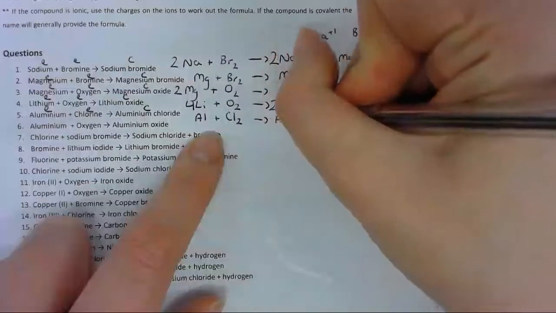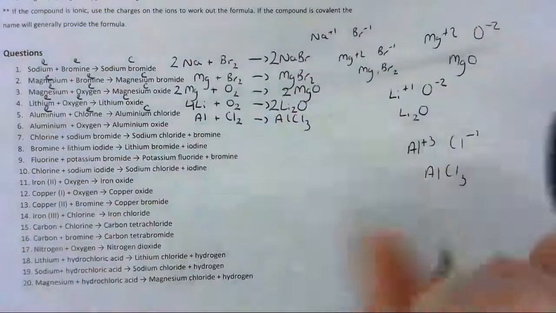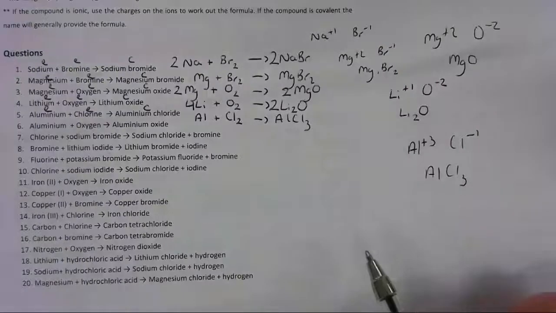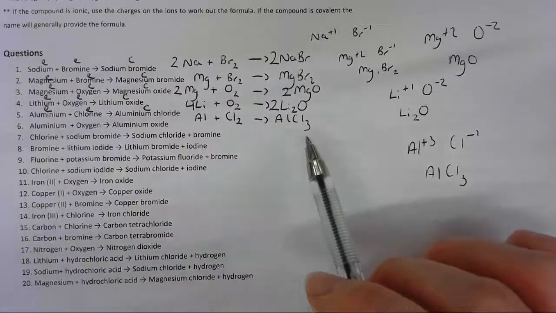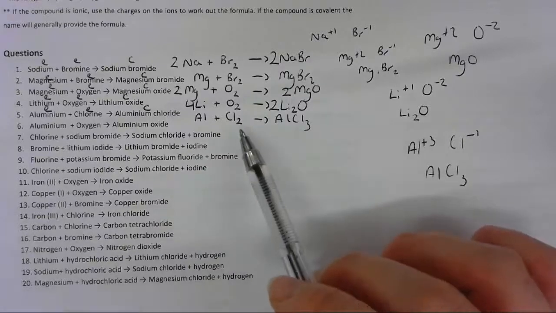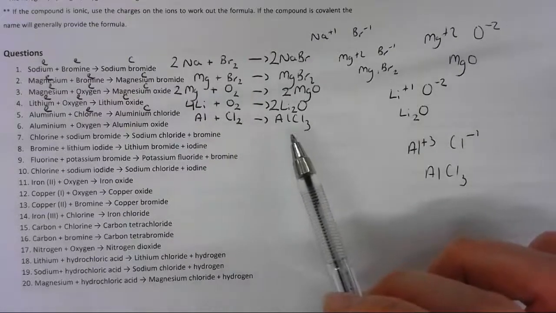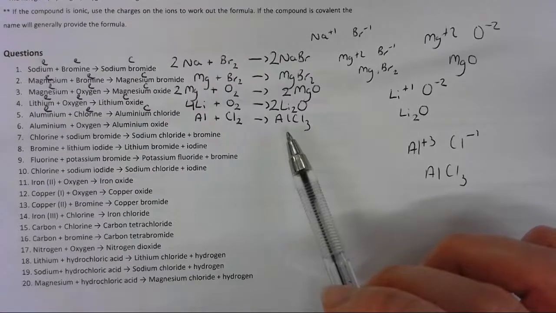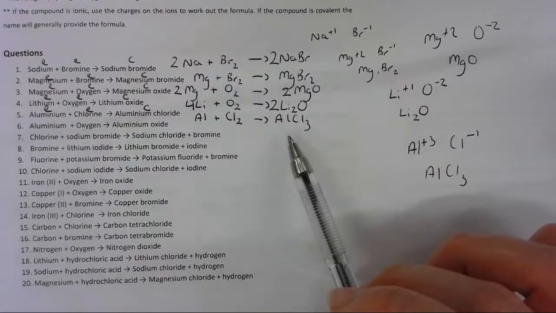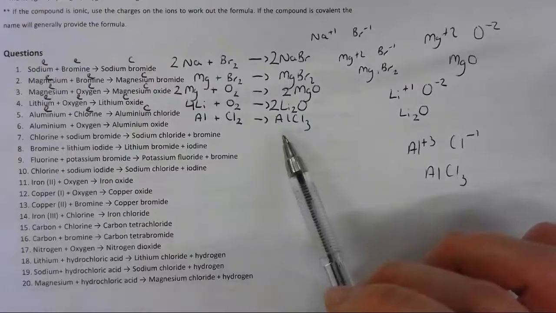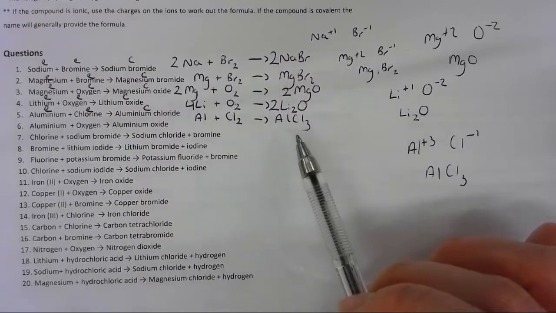So I'm writing down AlCl3. To balance this, I've got 2 chlorines on one side and 3 on the other, so it's slightly harder to balance, okay? If you've got a 2 and a 3 and you need them to balance, you need the lowest number that 2 and 3 both divide into evenly. That is going to be 6. So I need to aim to have 6 chlorines on each side.